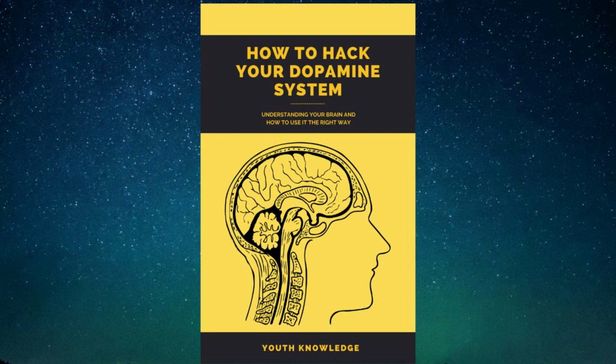Environmental factors such as diet and exercise can also affect dopamine levels. A diet high in sugar and processed foods can disrupt dopamine production and release in the brain, leading to lower levels over time. On the other hand, regular exercise has been shown to increase dopamine production in the brain, leading to higher levels over time.